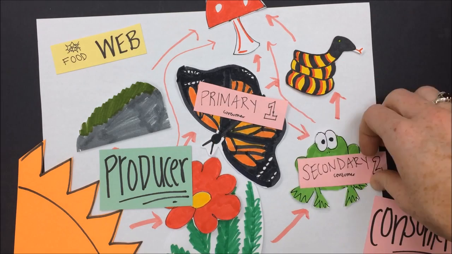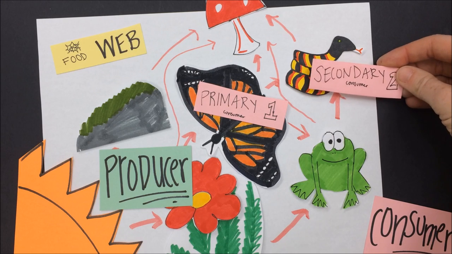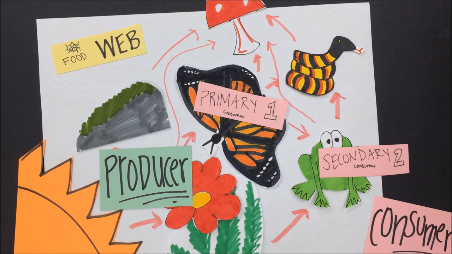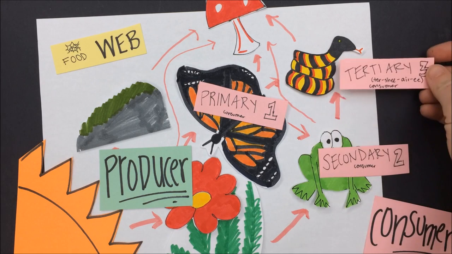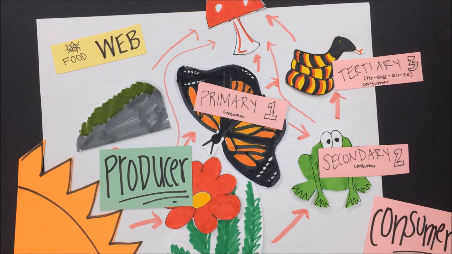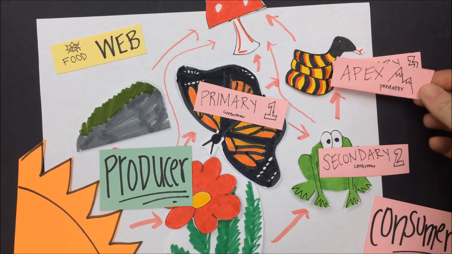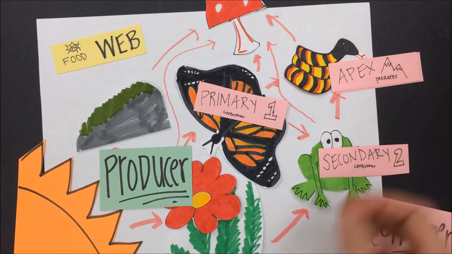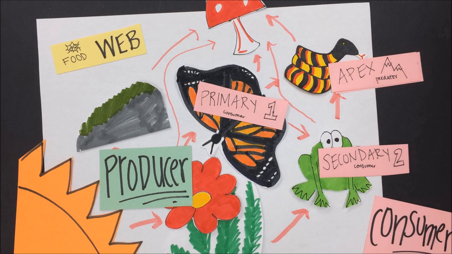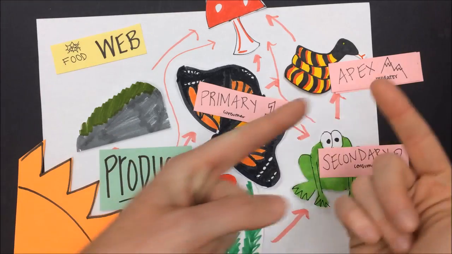consumer, to the snake, the snake could have been considered a secondary consumer. It all depends on the path that you're taking to follow the energy flow in the ecosystem. In this case, let's say that the snake is the tertiary consumer. You could also say that the snake is the apex predator because it's the top of the food chain or food web. It's where the energy ends up.